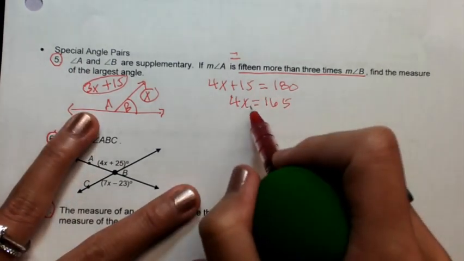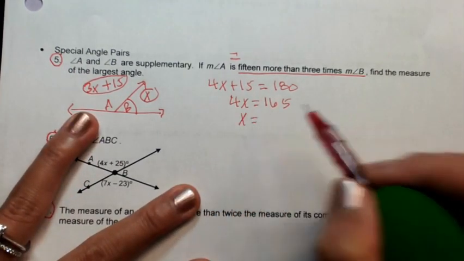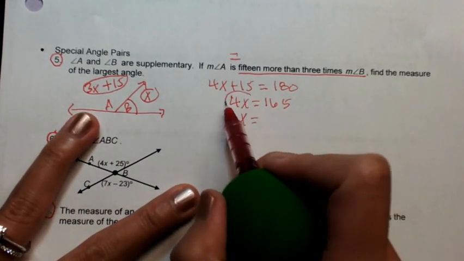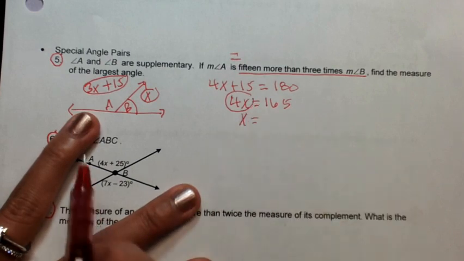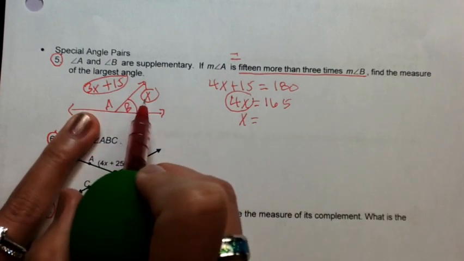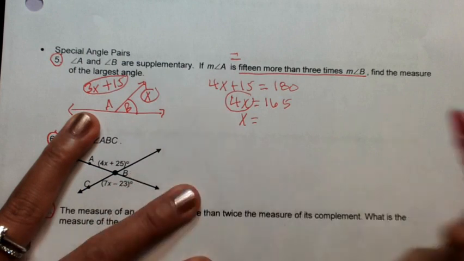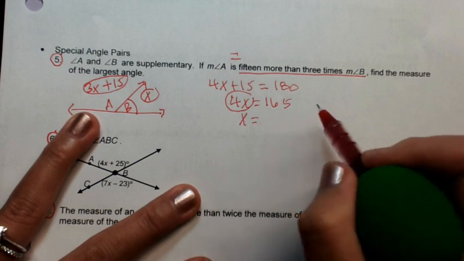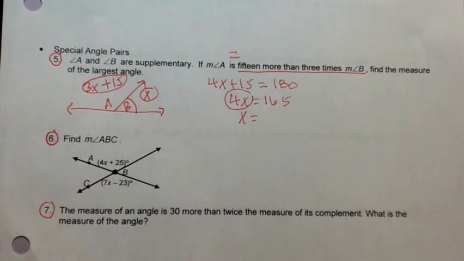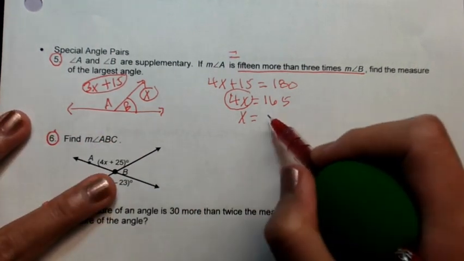And when I divide it by 4, we know our x is going to be right here. Guys, what is it if I have 3x plus 1x? 4x. Okay? That's okay. And then let's type in 165 divided by 4. 41.25.